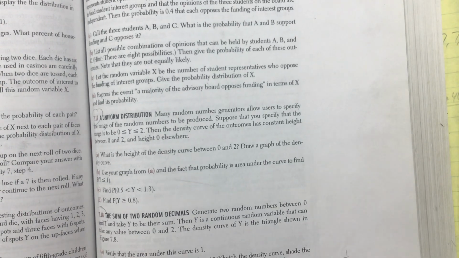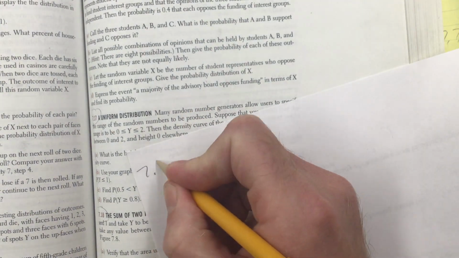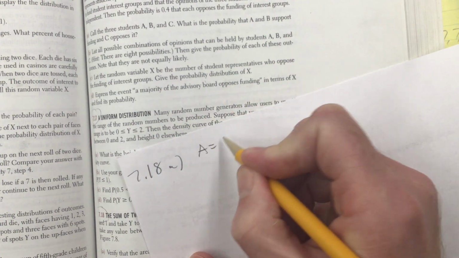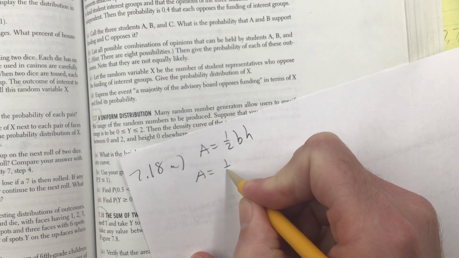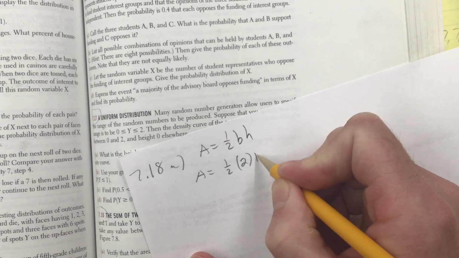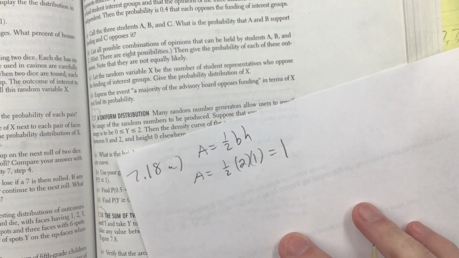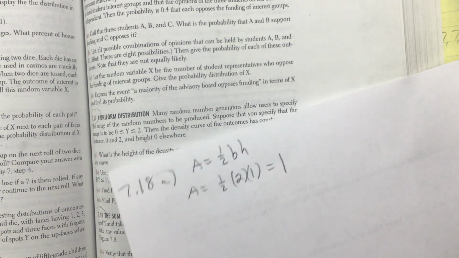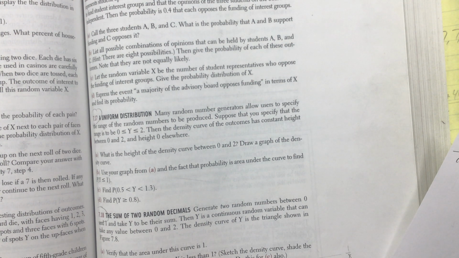So I guess I have to write that out there. Yay. We can do area of rectangles and triangles. We're excellent AP students, right? Okay, what's the probability y is less than 1?